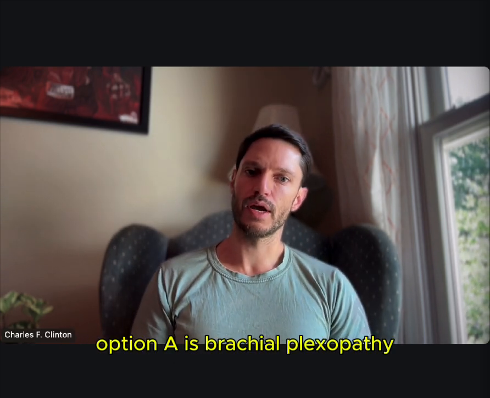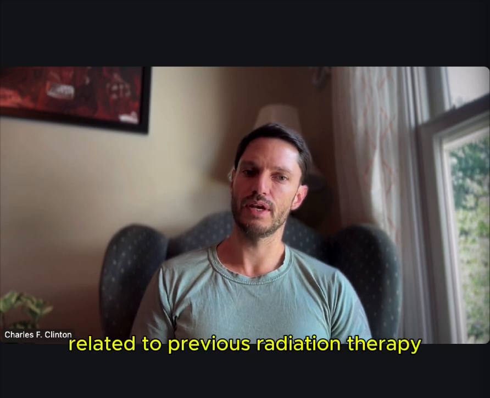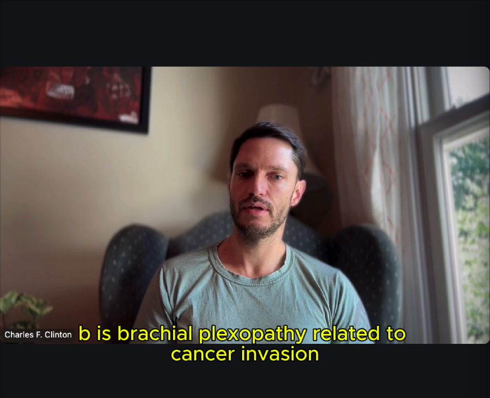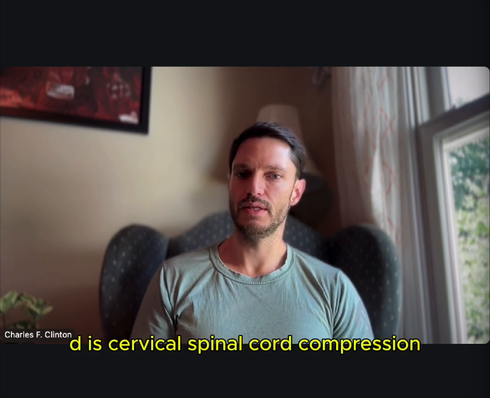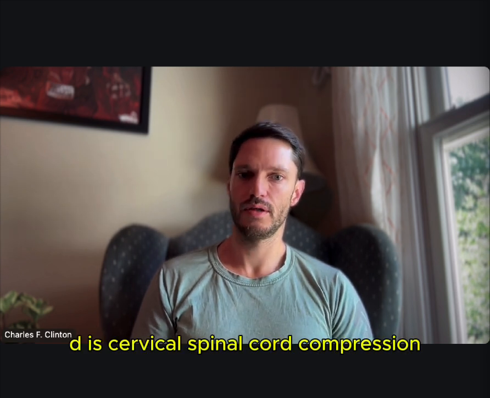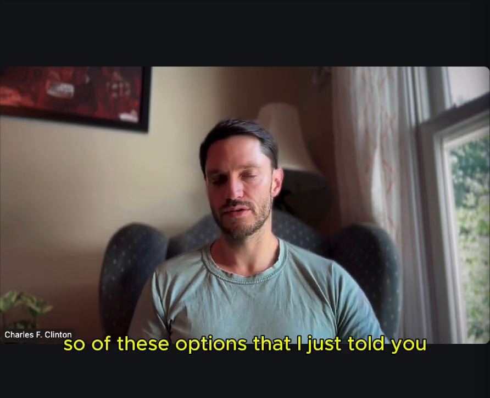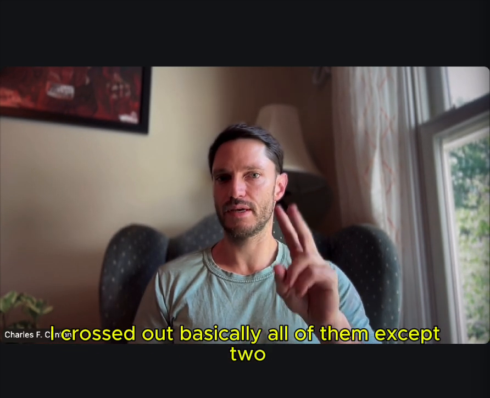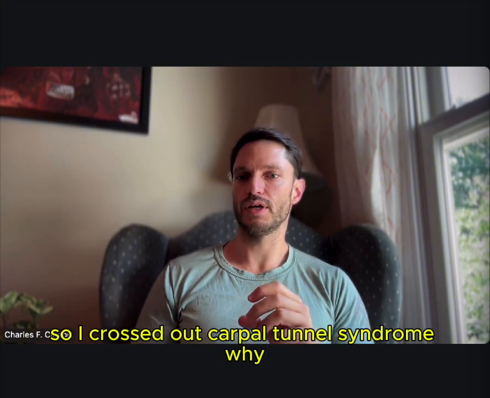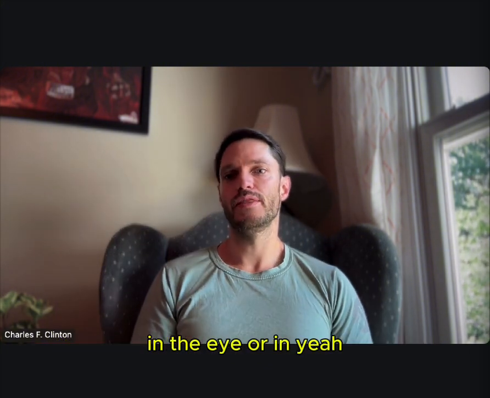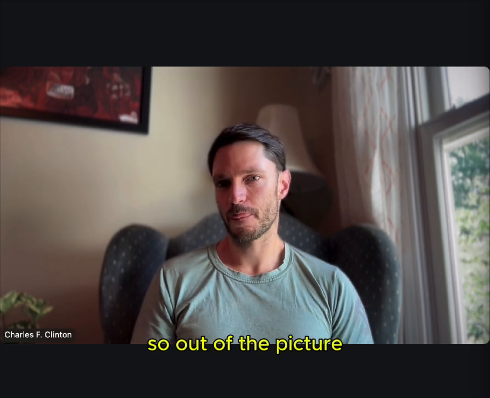Option A is brachial plexopathy related to previous radiation therapy. B is brachial plexopathy related to cancer invasion. C is carpal tunnel syndrome. D is cervical spinal cord compression. And E is complex regional pain syndrome. Of these options, I crossed out basically all of them except two. I crossed out carpal tunnel syndrome because with carpal tunnel syndrome you just have symptoms in the hand. You shouldn't be having anything in the eye, so that's out of the picture.